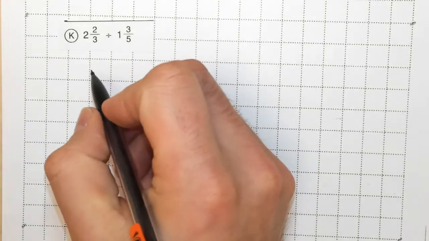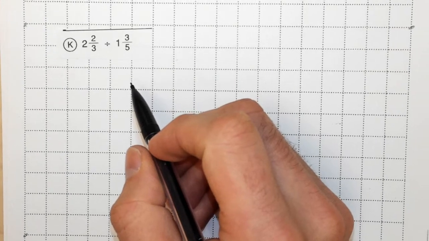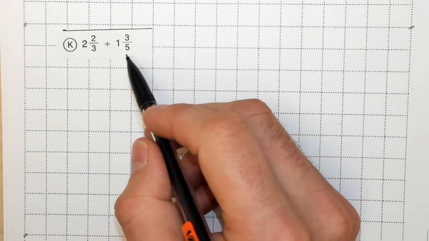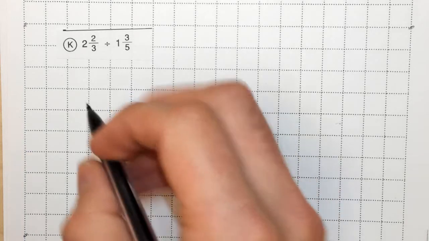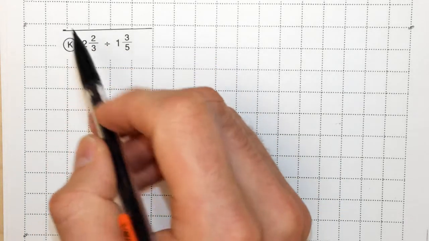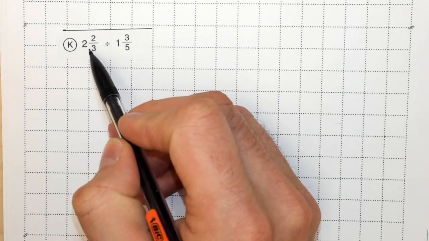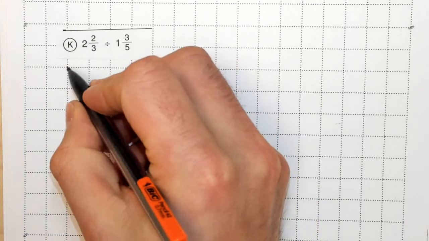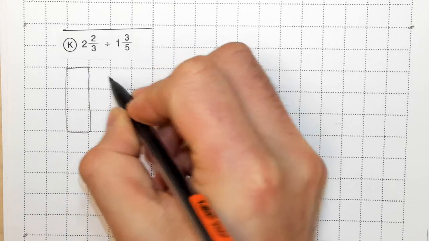Okay, so the first thing we actually have to do when dividing mixed numbers like this is we have to turn them into improper fractions, which means 2 2/3 we just want to be a fraction, so just in terms of thirds. So how many thirds are in 2? So let's see if I can maybe draw a quick diagram down here.